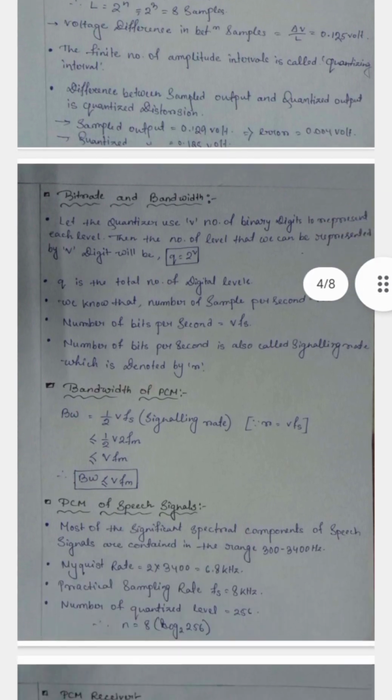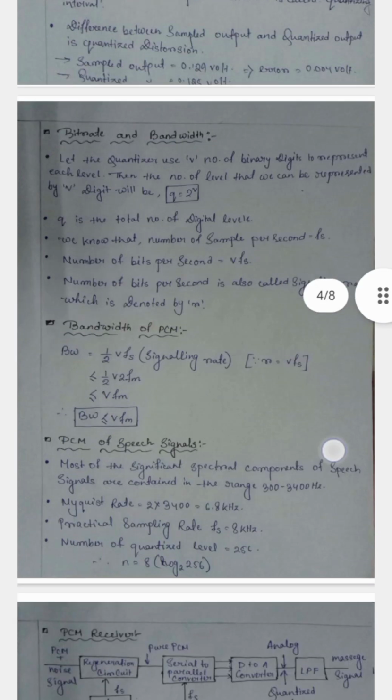The voltage difference between samples equals delta V by L. Here delta V means the voltage range, and L means the number of levels. The finite number of amplitude intervals is called the quantization interval. The difference between the sampled output and the quantized output is the quantization distortion. For example, sampled output equals 0.129 volt and quantized output equals 0.126 volt. So the error is 0.129 volt minus 0.126 volt, which equals 0.003 volt.